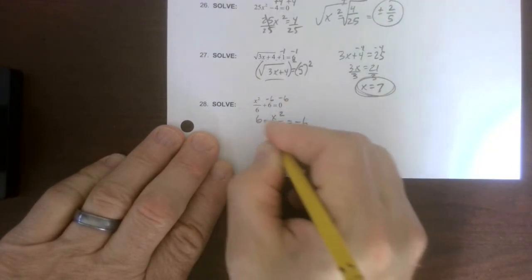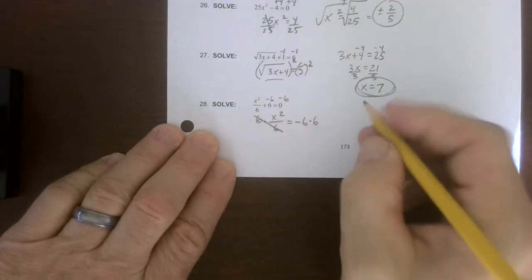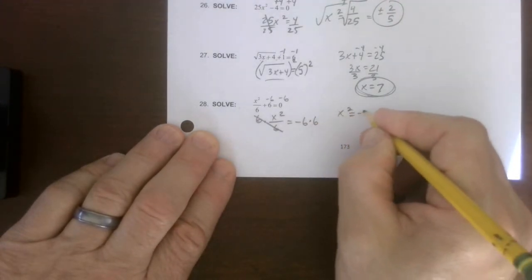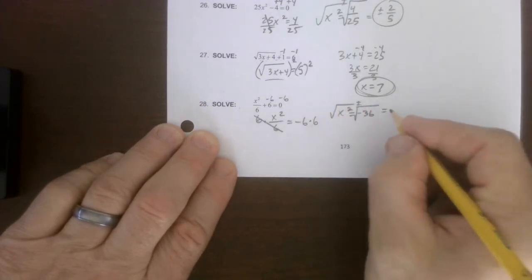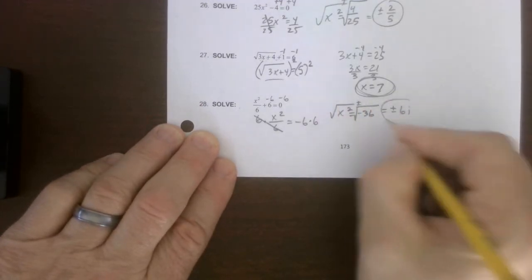I'm going to multiply this side by 6, so that cancels. Multiply that by 6. X squared is negative 36. Bada boom, bada bing, do the right thing. And that'll just give us plus or minus 6i.